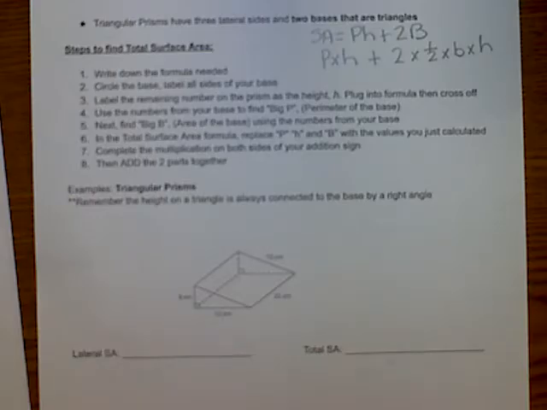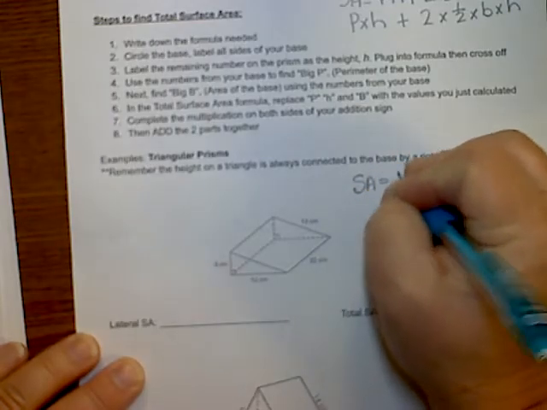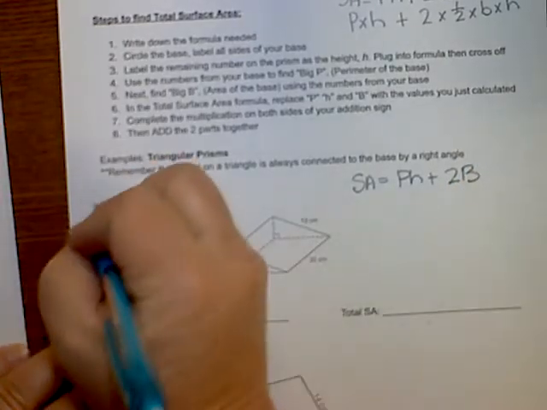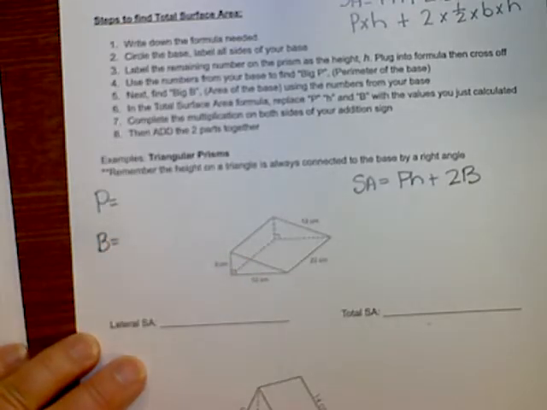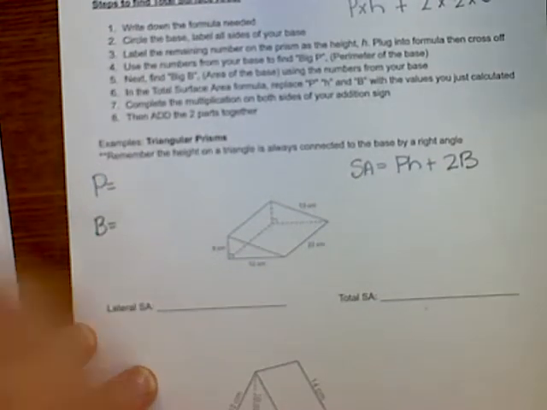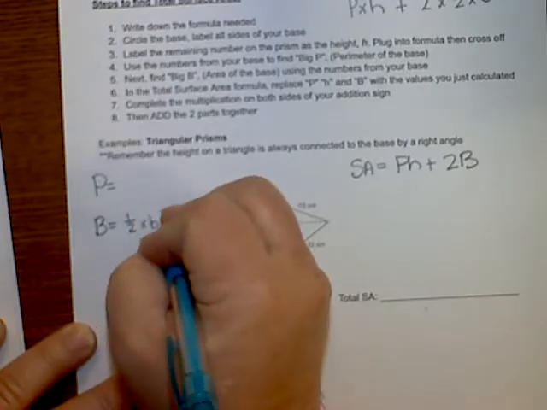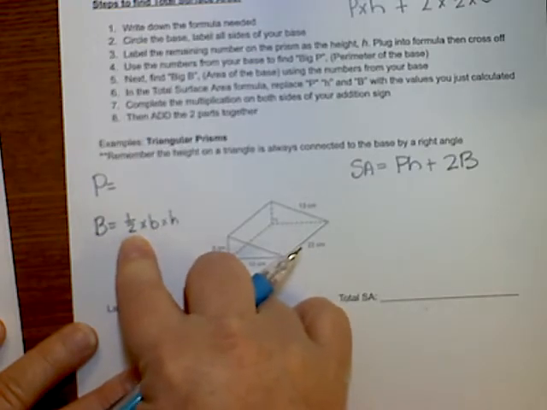So let's follow our steps and get busy. It says steps to find total surface area. Write down your formula needed. So here we go again. SA equals PH plus 2 big B. Remember, I want you to put your P over here, your big B over here, and I want you to write the formula out for big B. I've seen some of you skipping this step, and it's going to be really important. The number one thing people forget on triangles is that we have a 1/2 times little b times h. That 1/2 gets forgotten because with rectangles, you're just using little bh.